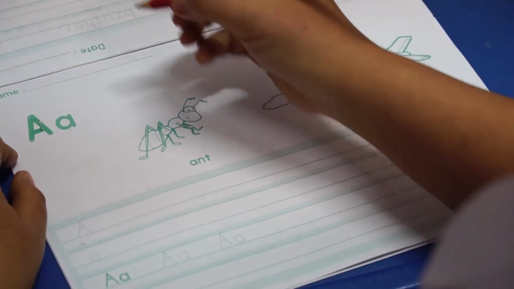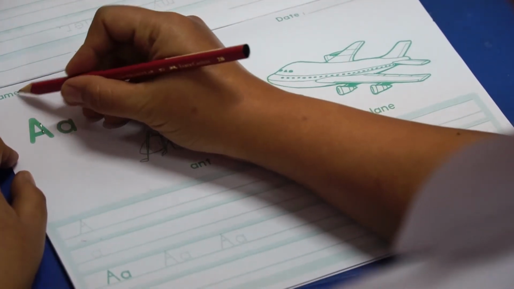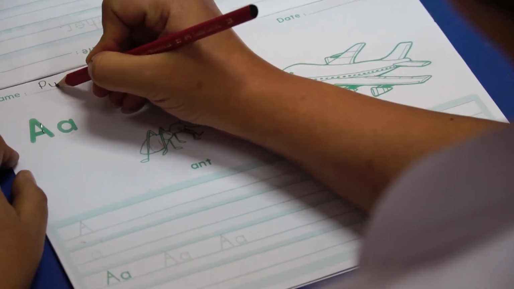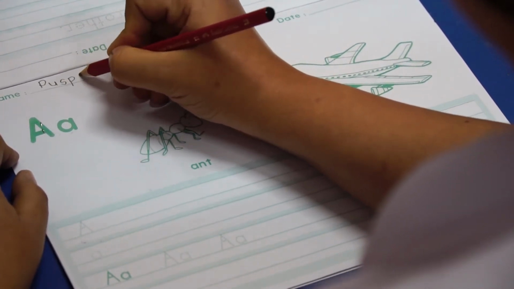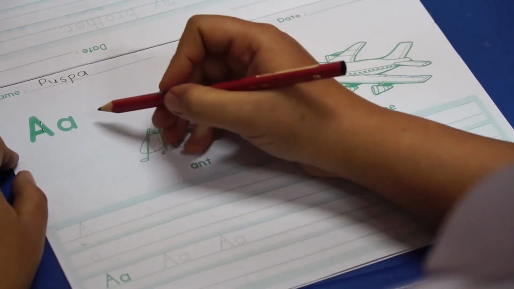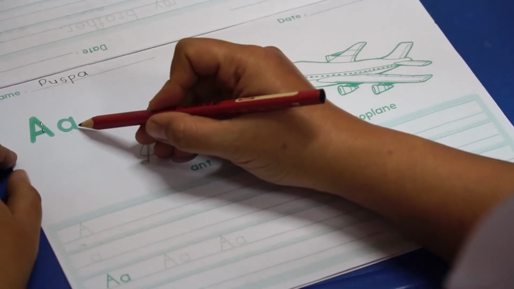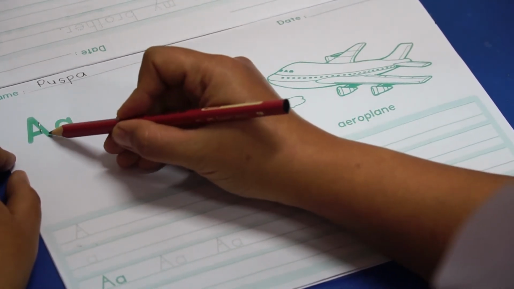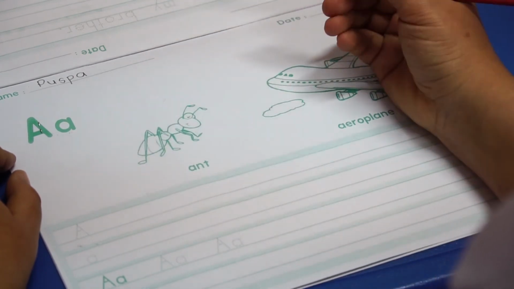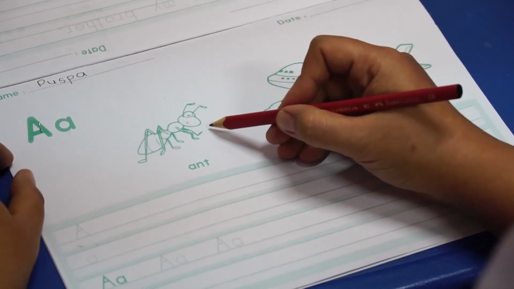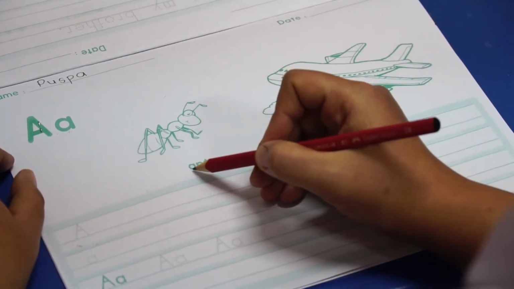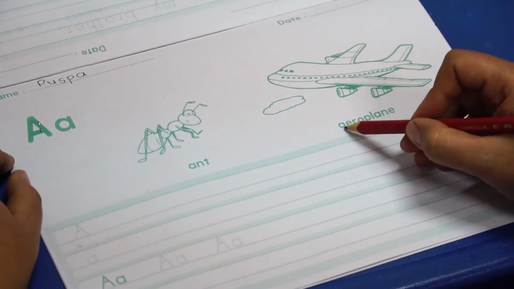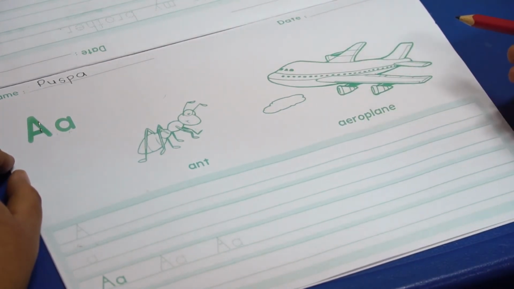Please open page 2. And now we are going to write our name again. I will write my name, Puspa. And we will see the letter here. What letter do you see, kids? Yes, this is the letter A. Big letter A and small letter A. What picture do you see here? A is for ant. And beside, A is for aeroplane.